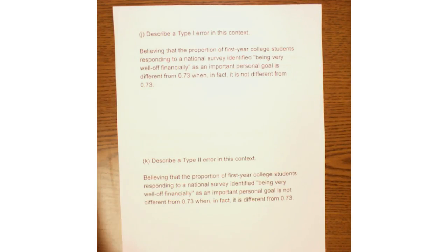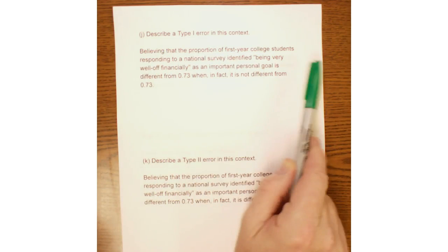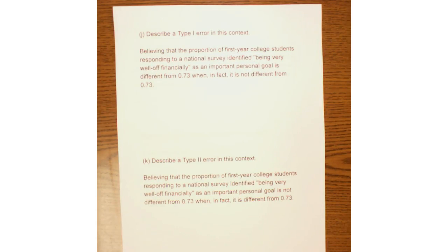Describe a type 1 error in context. That's believing that the proportion of first-year college students responding to a national survey identified as being very well off financially as an important personal goal differs from 0.73 when in fact it's not different from 0.73.